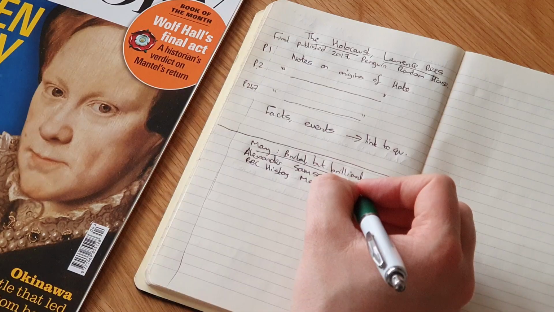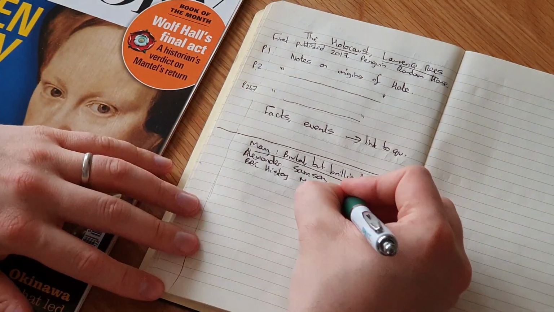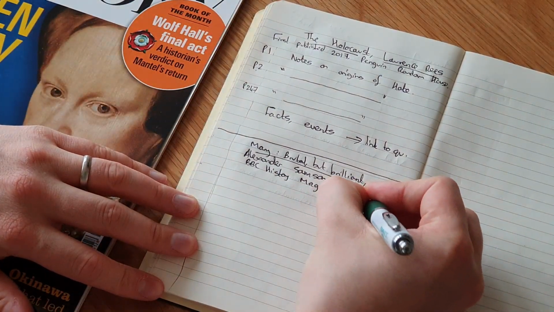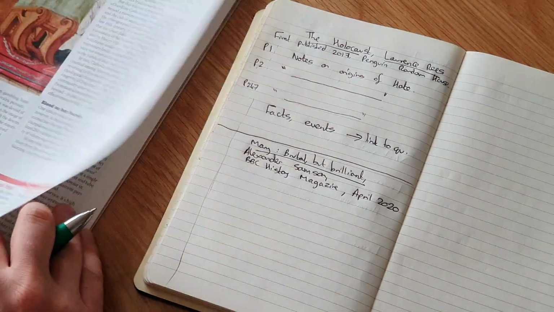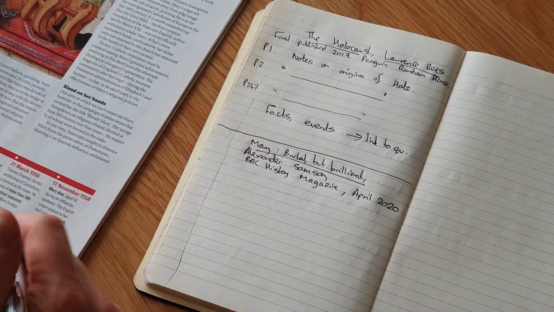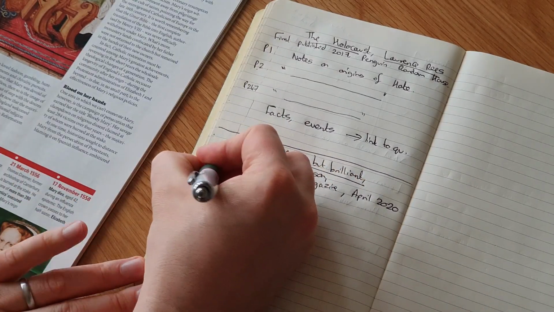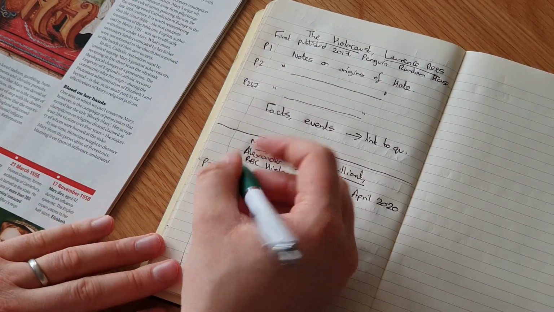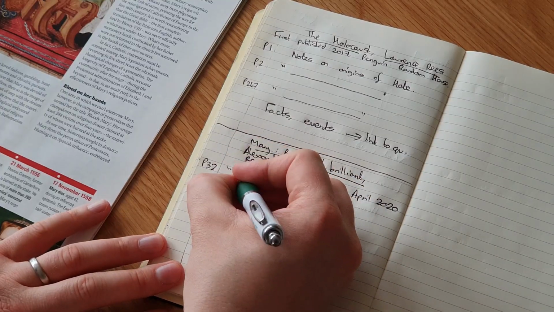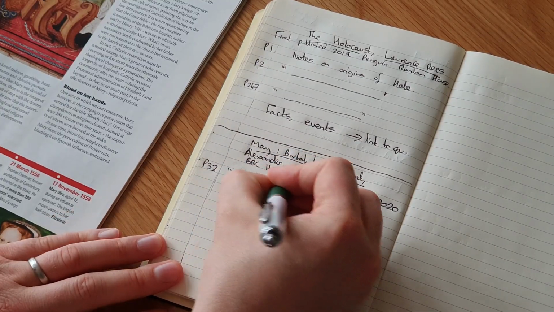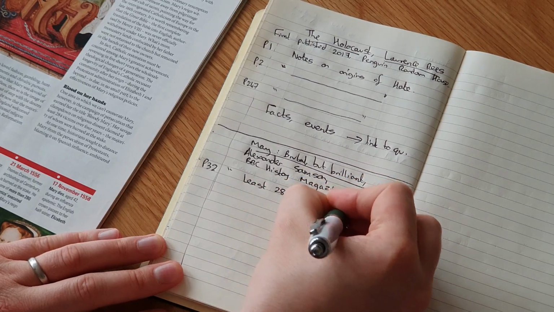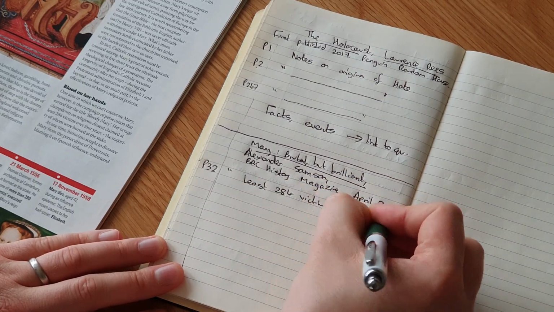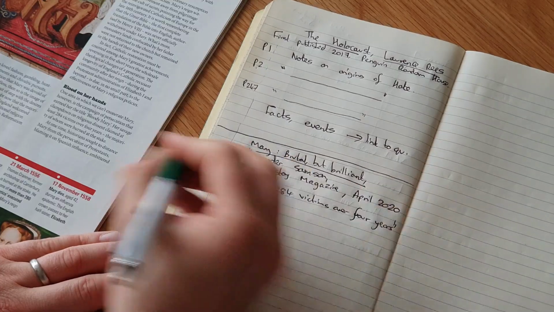Normally with a lot of these there's a volume number. In this case there isn't, so we'll go April 2020. Then I do exactly the same as what I did before. In this case it'll be the magazine pages, page 32. I'm then going to write down, I don't know, there were at least 284 victims over 4 years. That's a direct quote.